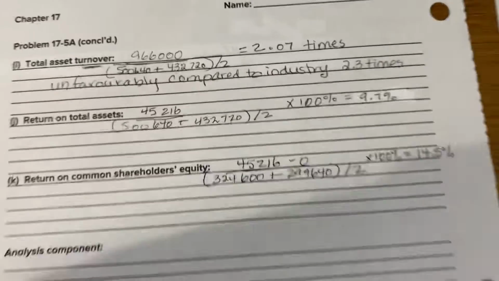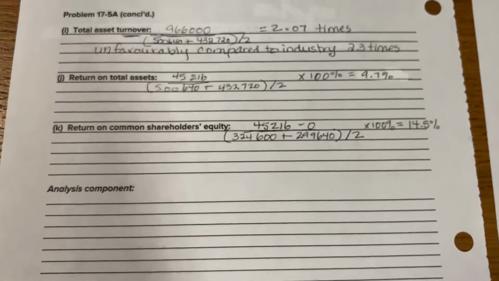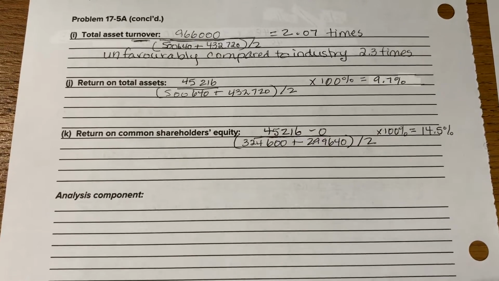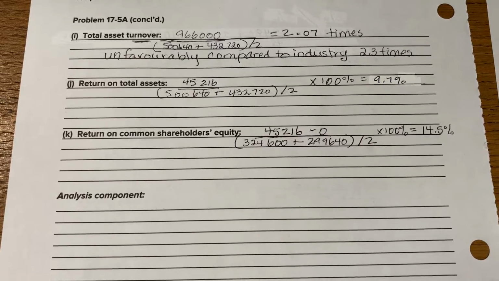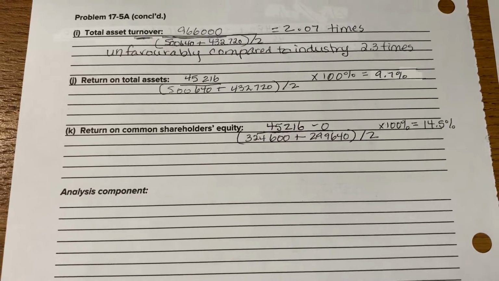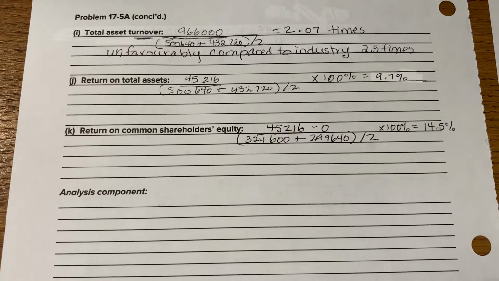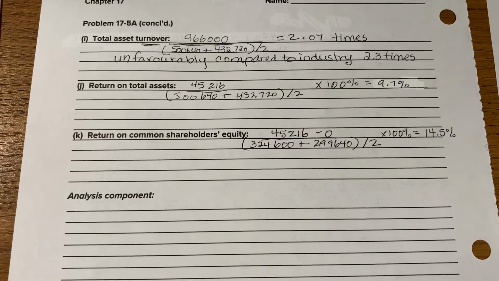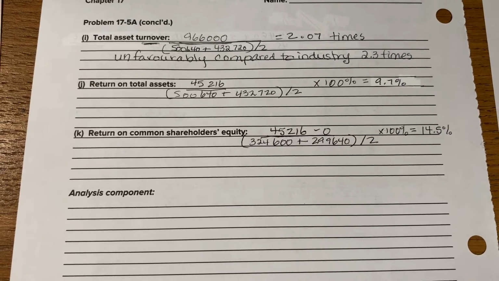So return on total assets, when we do our calculation, you are going to have profit divided by average total assets. Average total assets is your total assets from 2020 and your total assets from 2019. Add the two together, 50,640 plus 432,720, divide it by 2 to get your average.